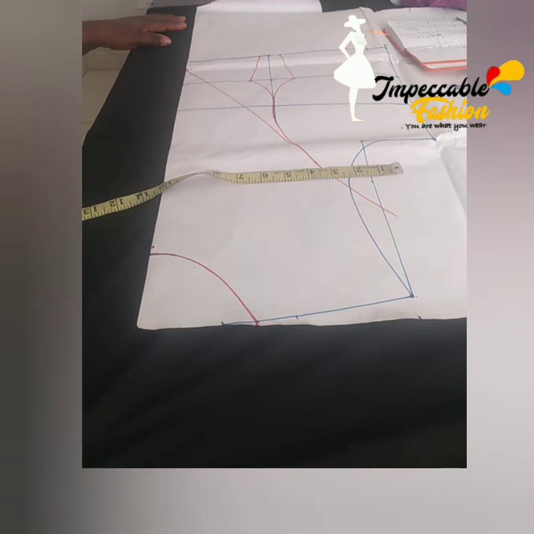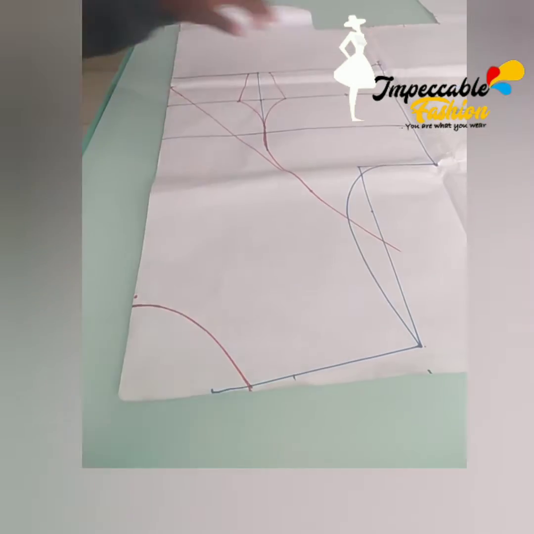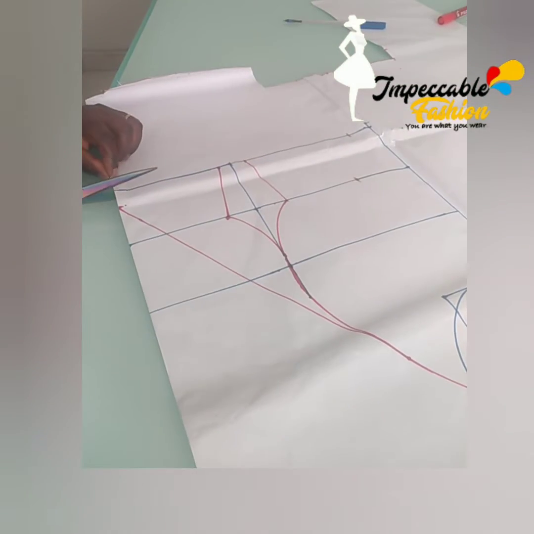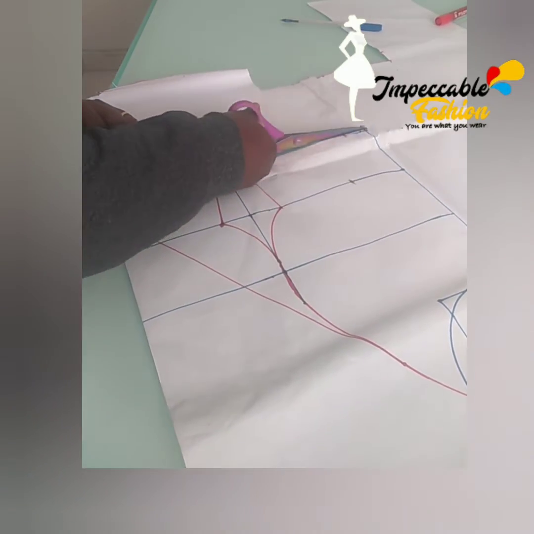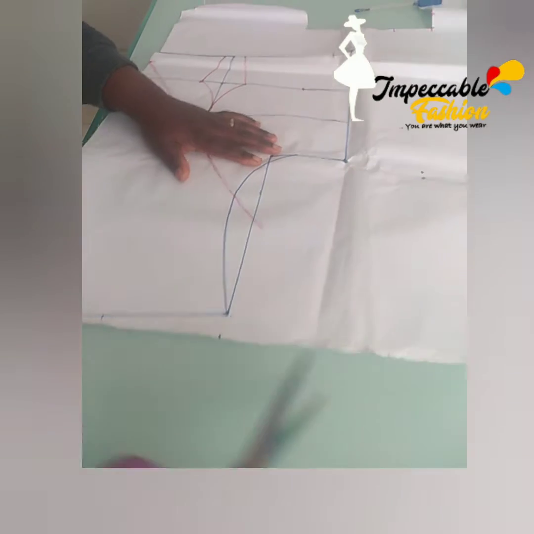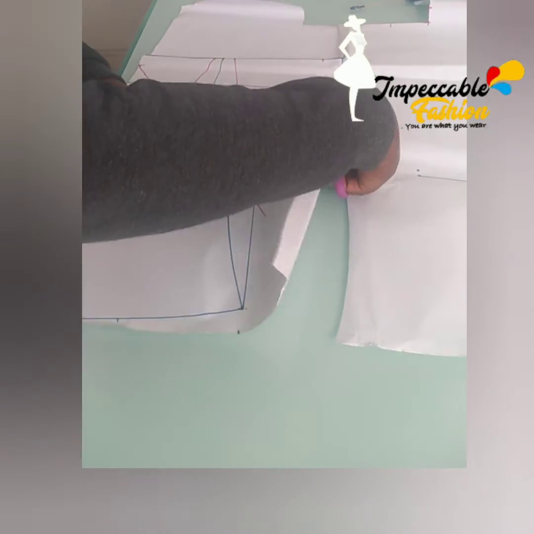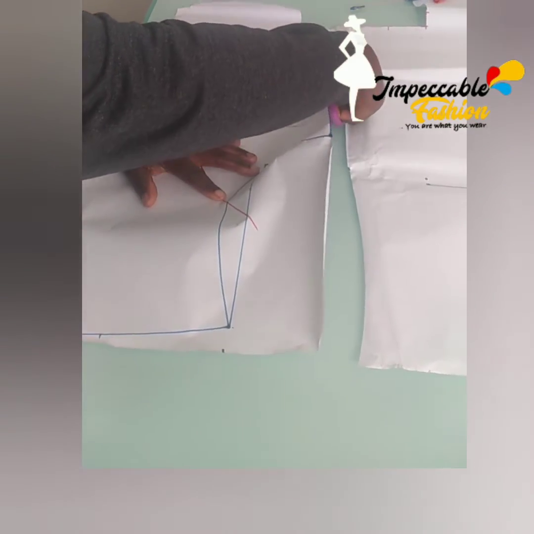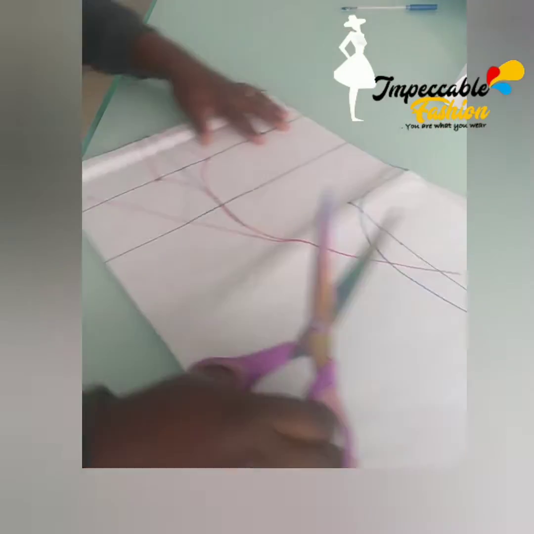Initially I marked 3.5, but I decided to use 3 inches because the neck is not so deep. I just want to cut this out so that we can have a kind of reduced pattern on the table.